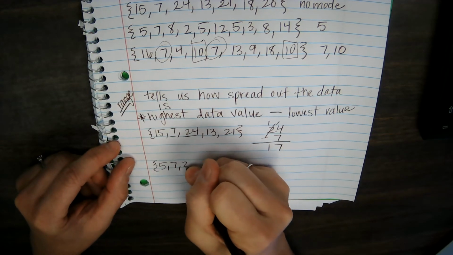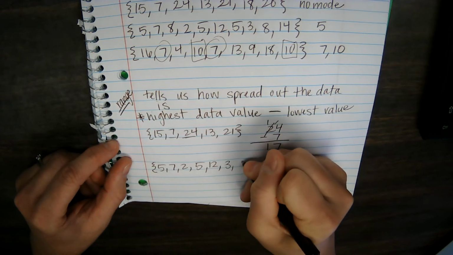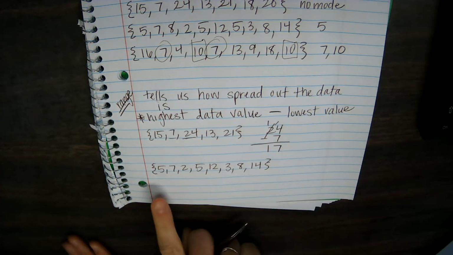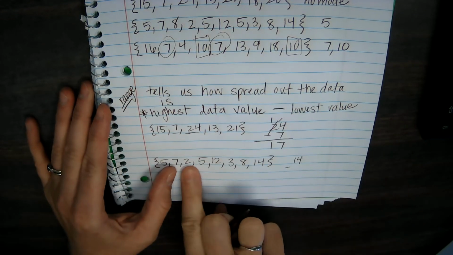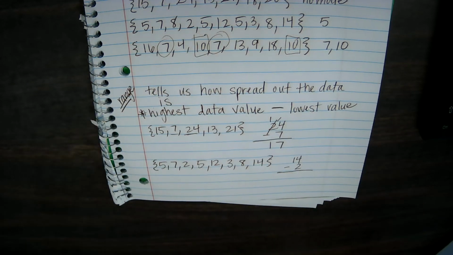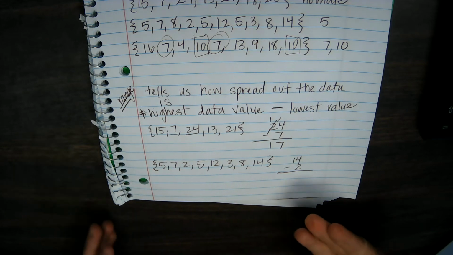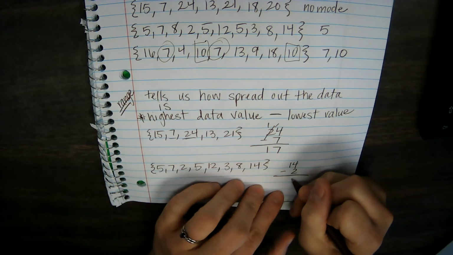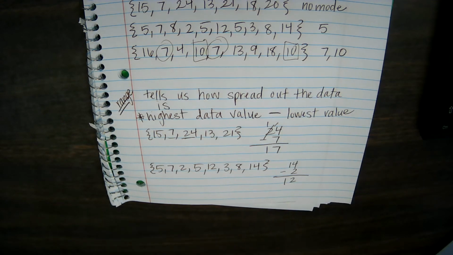5, 7, 2, 5, 12, 3, 8, 14. All right, so the highest value, 14, minus the lowest value, 2, right? Now, if you had these in order already when you were finding, say, the median, it would probably help. And putting them in order also helps you see the mode better because it puts all of your numbers next to each other that are alike. So 12 would be your range here.